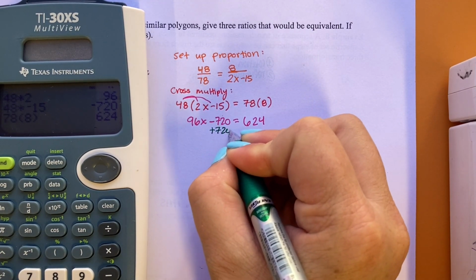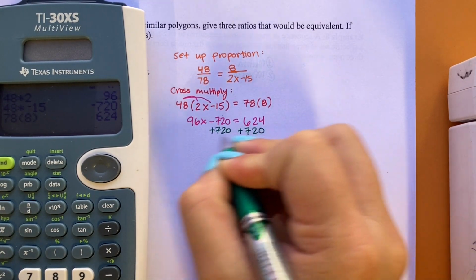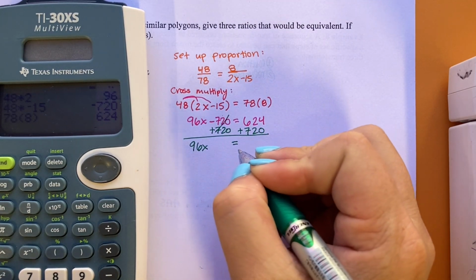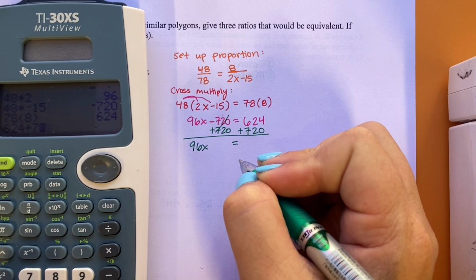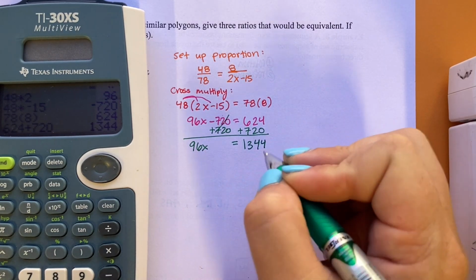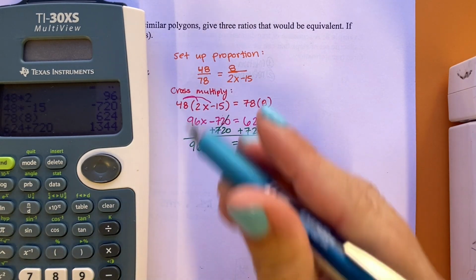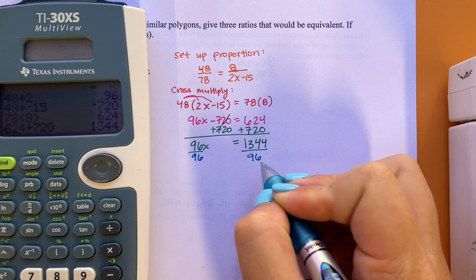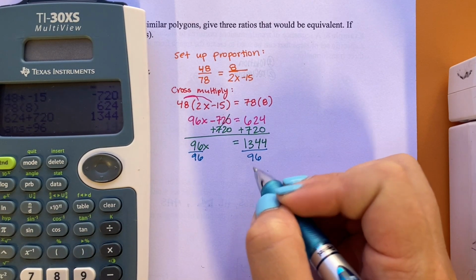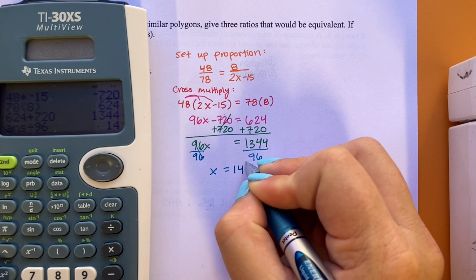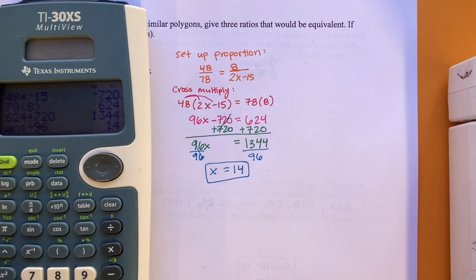Add the 720. 96x equals 624 plus 720, 1,344. Divide by 96. Divide by 96. X is equal to 14.